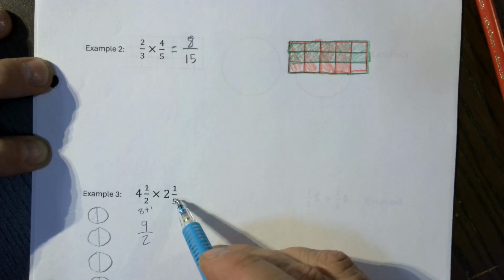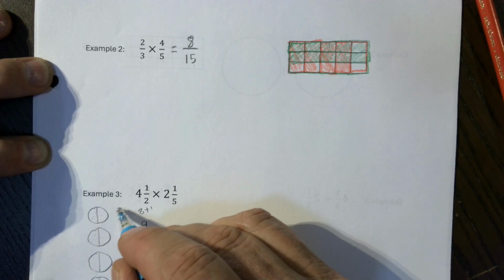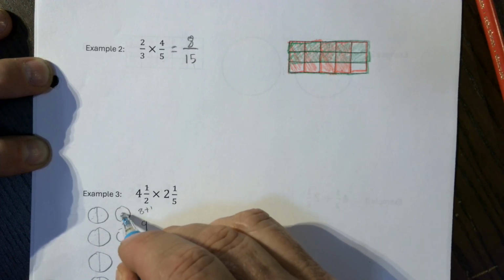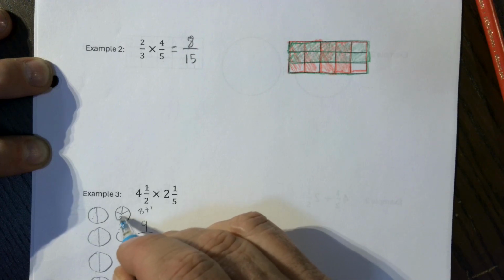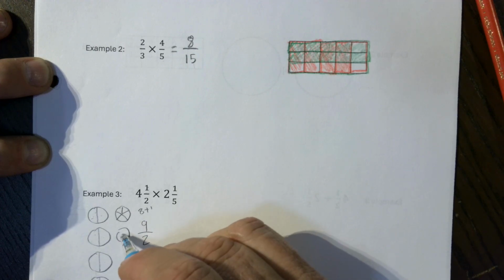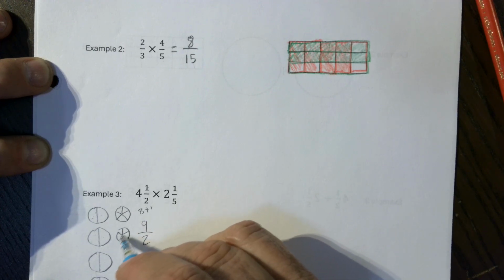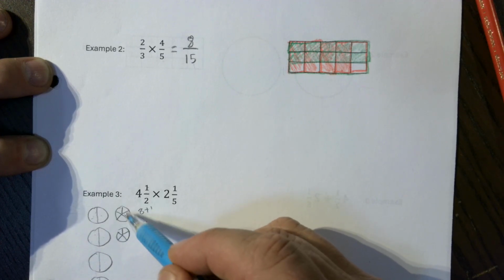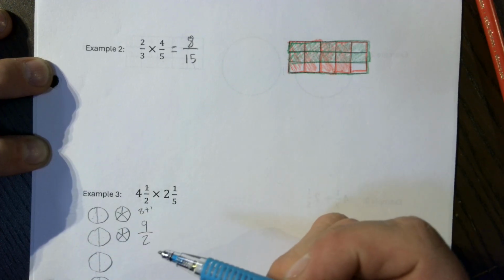If we look at the next one, we have 2 1/5, so that's 2 more pizzas, but in this case, the pizzas are cut into 5 slices. So we'll draw 5 slices for each one. Now, how many total slices between these two pizzas? Well, there's 5 here, there's 5 here, so that's 10.